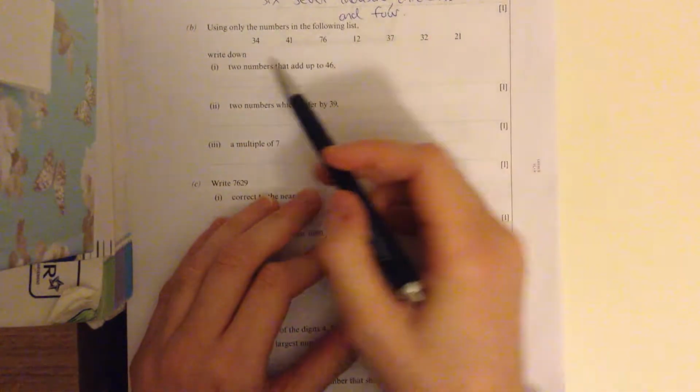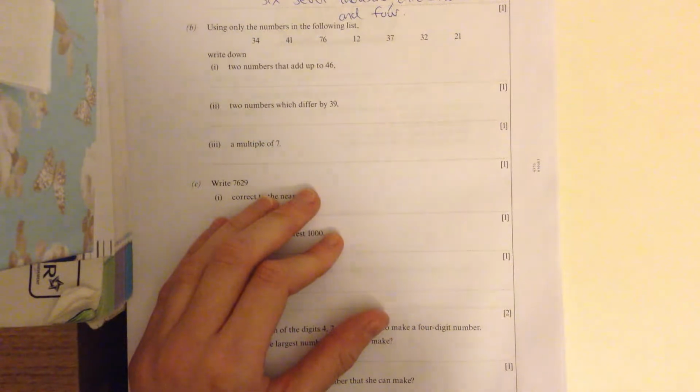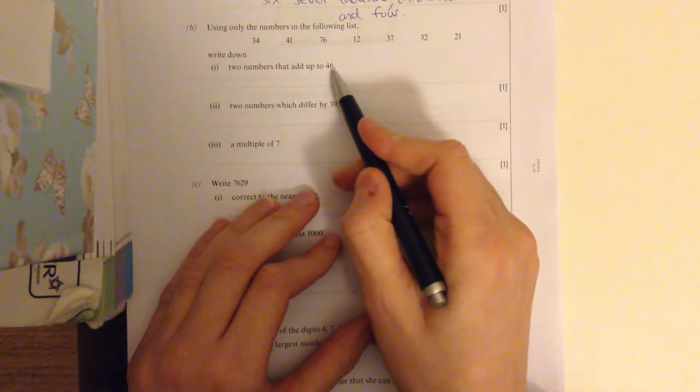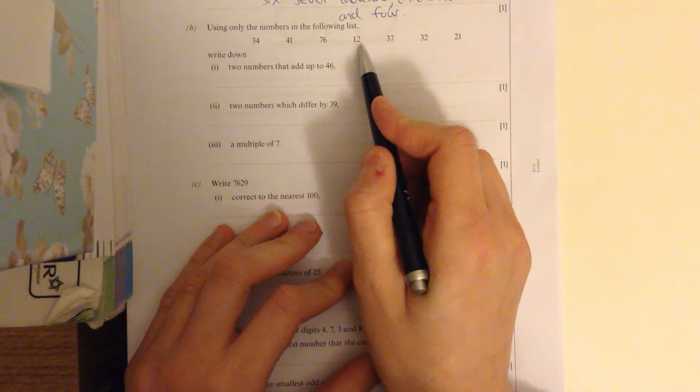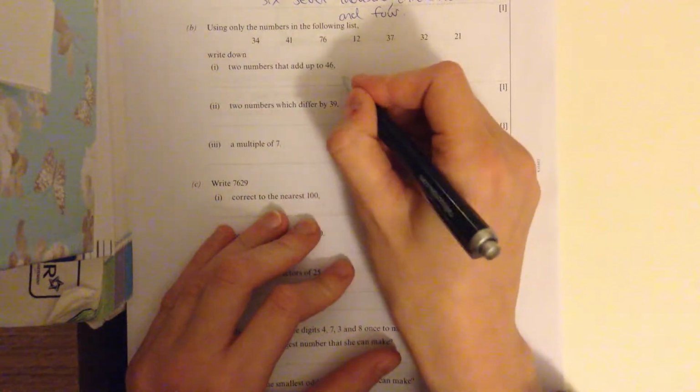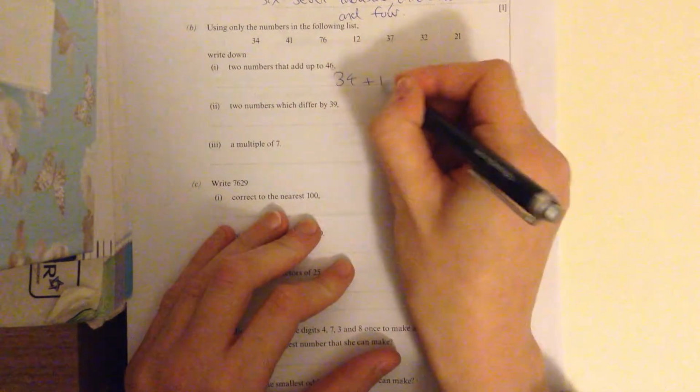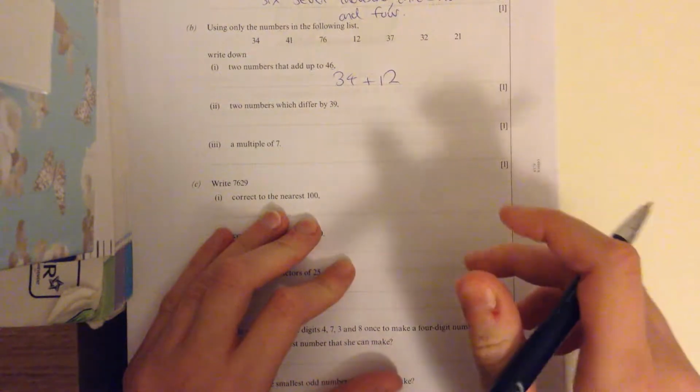67,304. Using only the numbers, find two numbers that add up to 46. So we're looking for it to end in a 6. So I try to find numbers that add up to give us 6. So we've got a 4 there and we've got a 2 there. We can check those. 34 add 12 is going to give us 46.